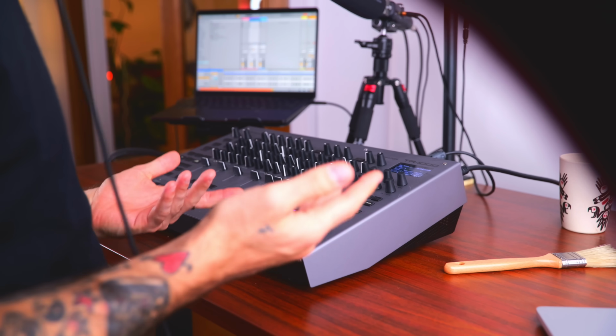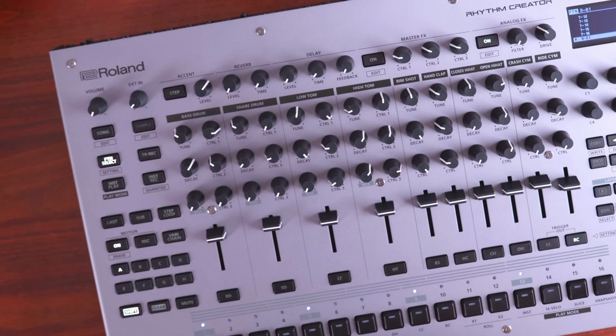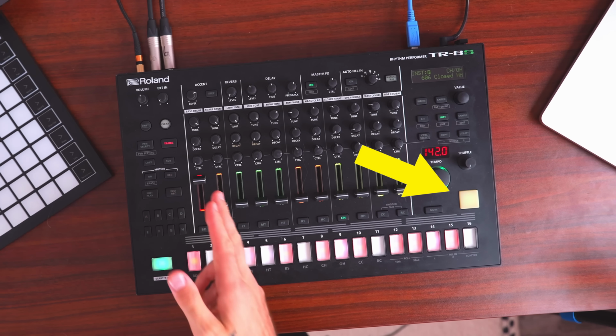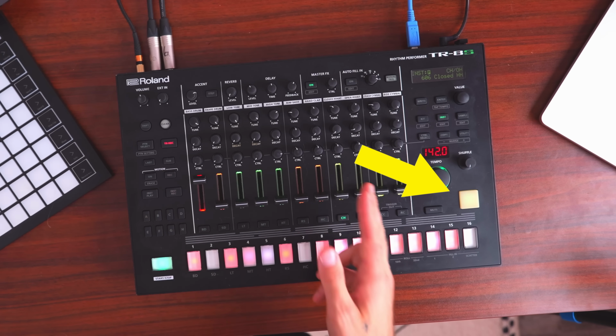It's just a different experience. It's always felt a bit more live, especially with the motion record. And even going back to the TR-800, there was actually a rhythm tap button that you could use as well, which made it feel even more live.